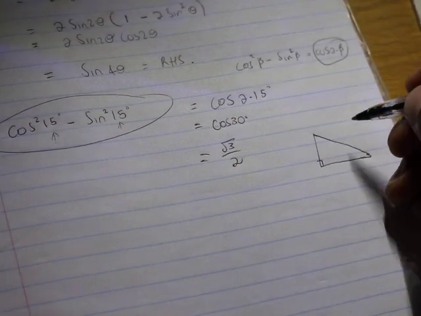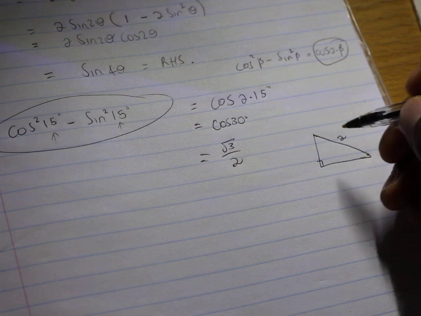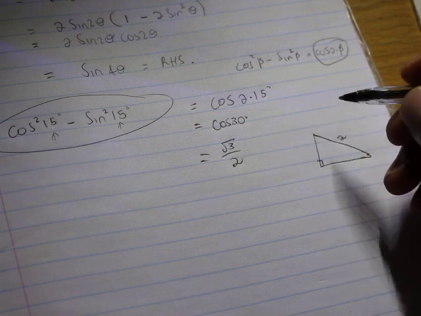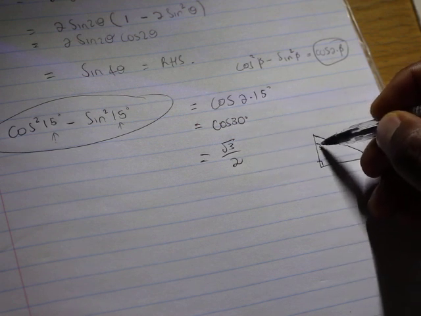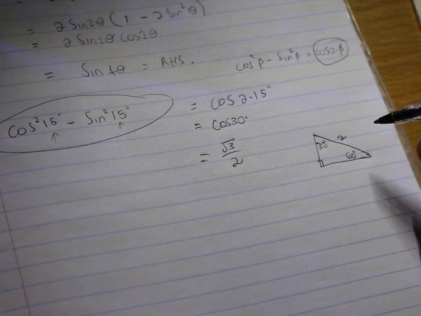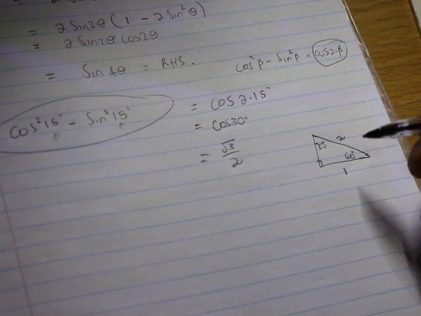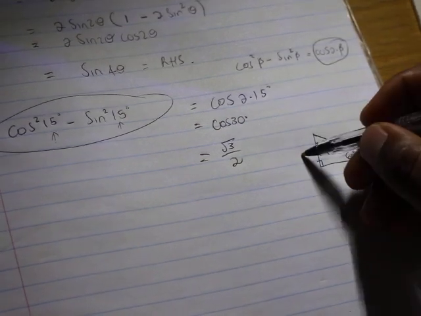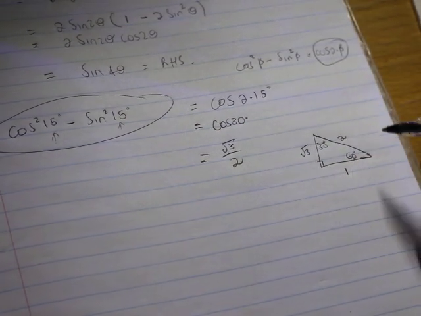So 2, and then we've got 30 over there, we've got 60 here. So if you check, let's put the thing like this.